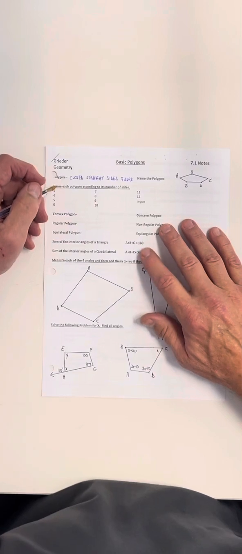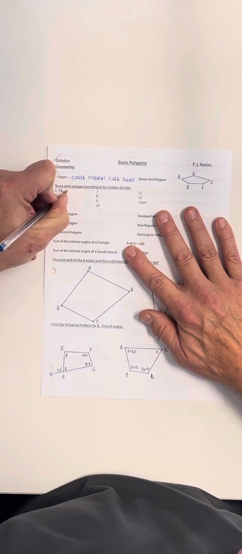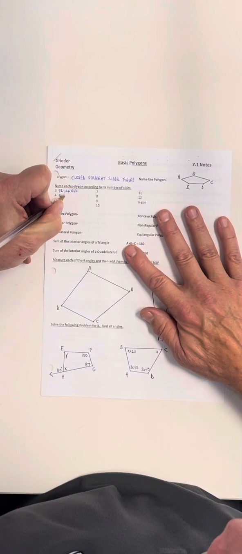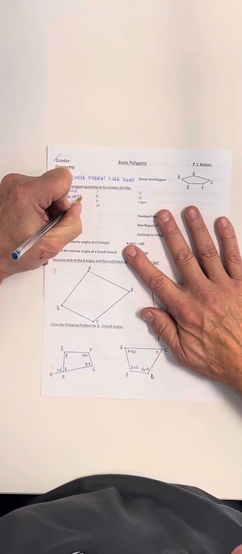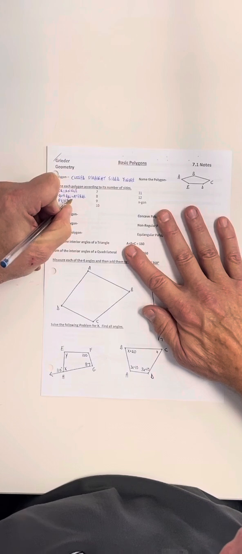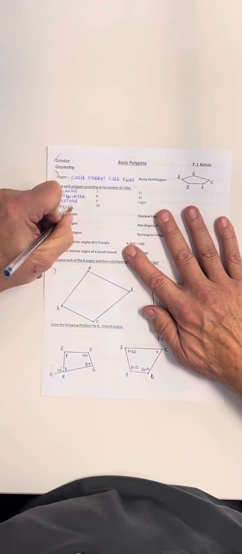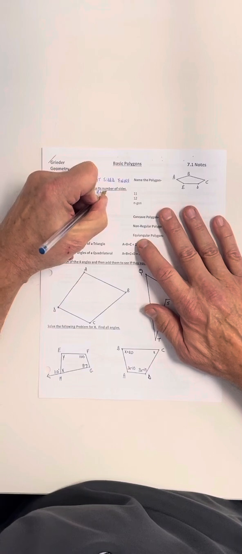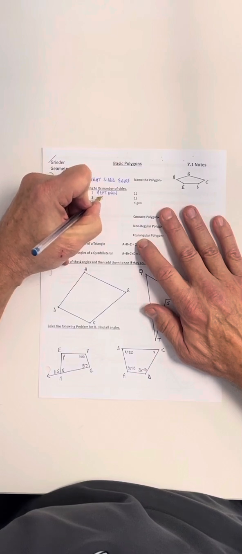The name of polygons is written as follows. If it has 3 sides, it's a triangle. If it has 4 sides, it's a quadrilateral. If it has 5 sides, it's a pentagon. If it has 6 sides, it's a hexagon. If it has 7 sides, it's a heptagon, H-E-P-T. If it's 8 sides, it's an octagon.